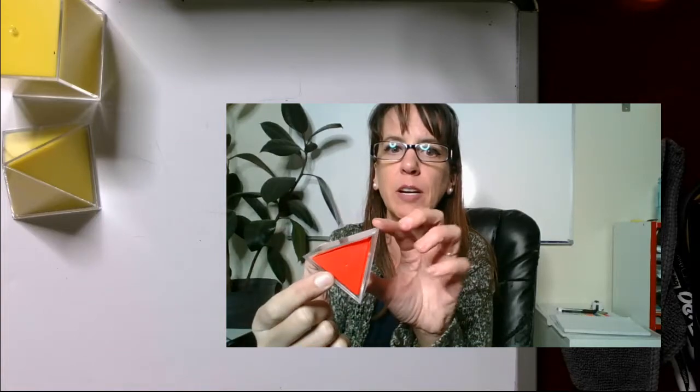Here's the base, and then it goes like this. Also the base of a triangle, but this one comes to a point. This has a base of a circle, looks like a can of soup. This also has a base of a circle, but this comes to a point.